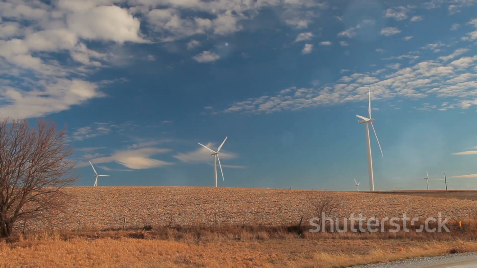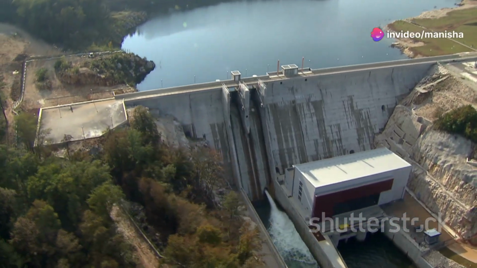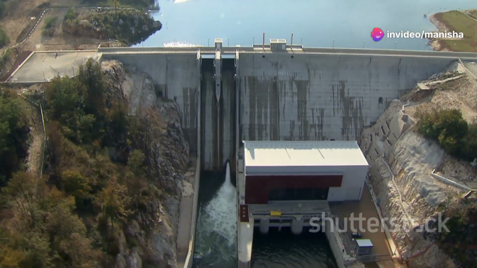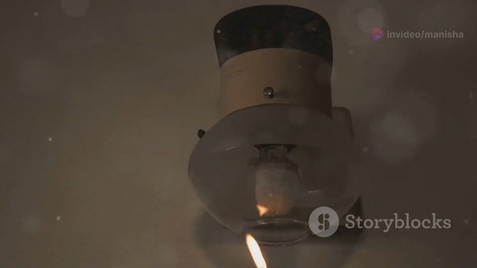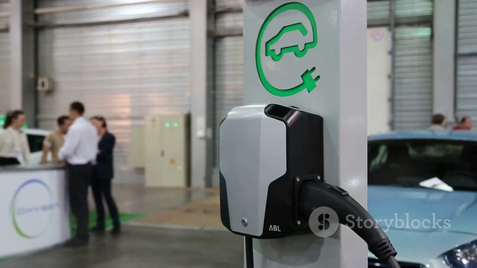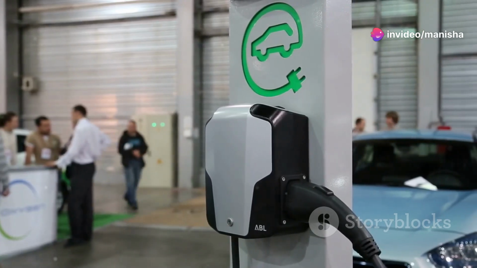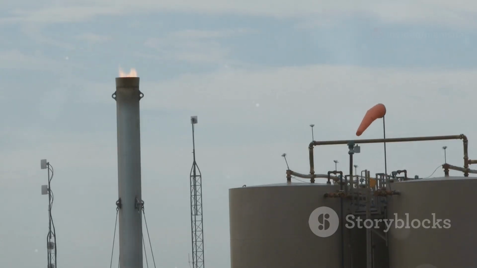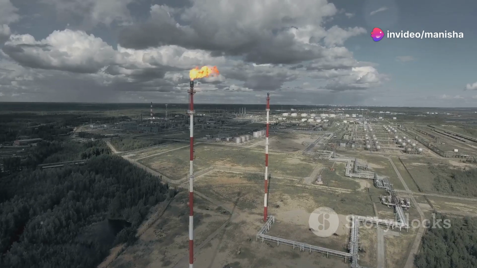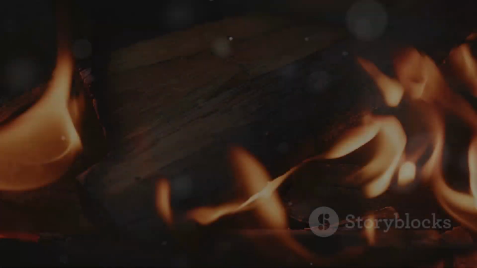This involves a shift towards cleaner energy sources. Solar, wind, hydro, and nuclear power offer sustainable alternatives to fossil fuels, reducing greenhouse gas emissions and mitigating climate change. Improving energy efficiency is another crucial step. By using energy more efficiently in our homes, buildings, and transportation systems, we can reduce our reliance on fossil fuels and lower our environmental footprint. Developing and deploying carbon capture and storage technologies can help mitigate the environmental impact of existing fossil fuel power plants. These technologies capture carbon dioxide emissions from power plants and store them underground, preventing them from entering the atmosphere.